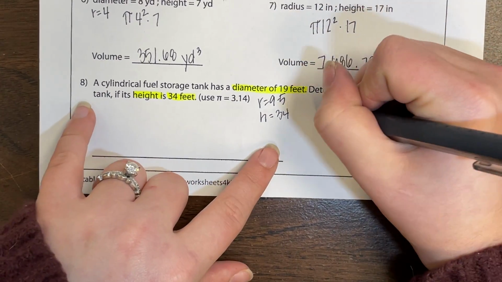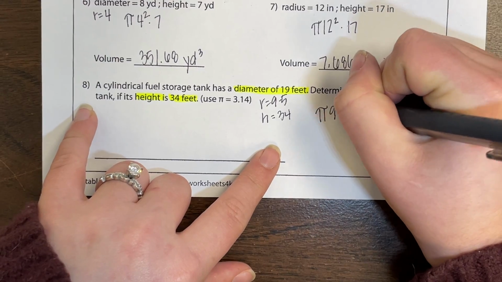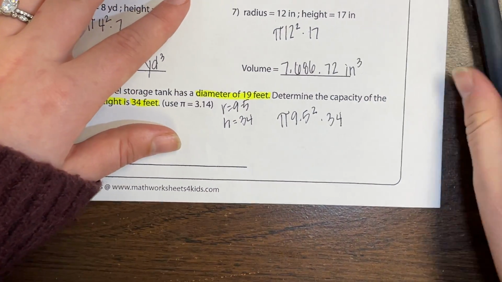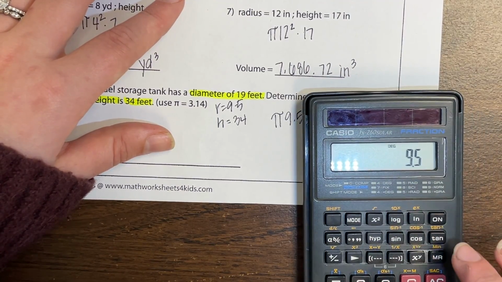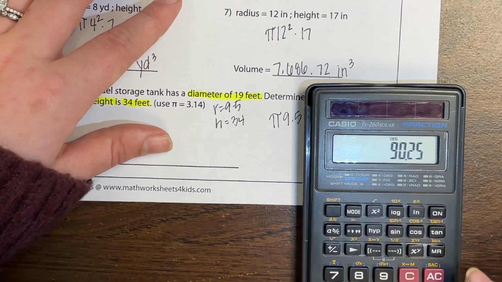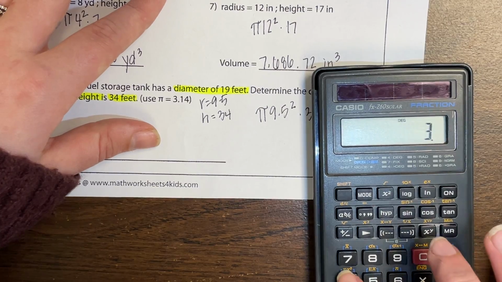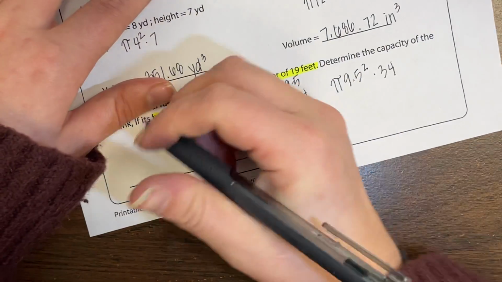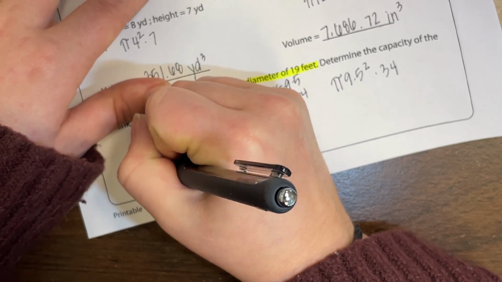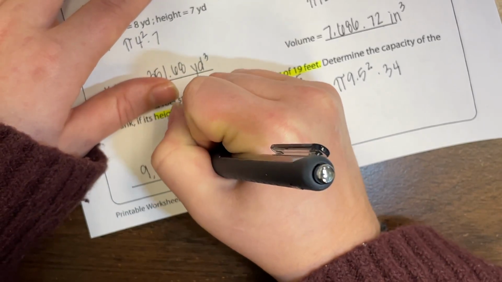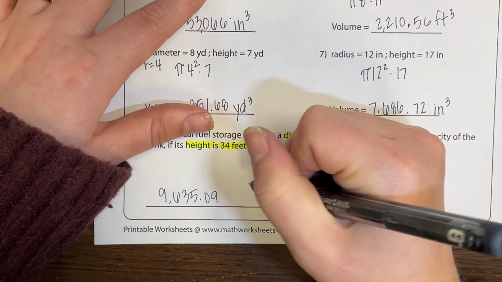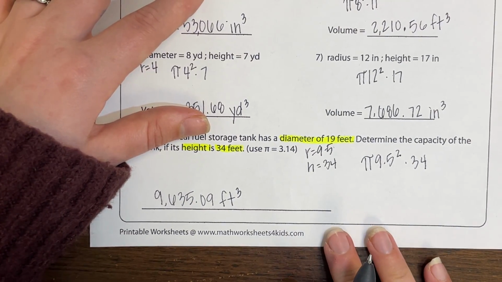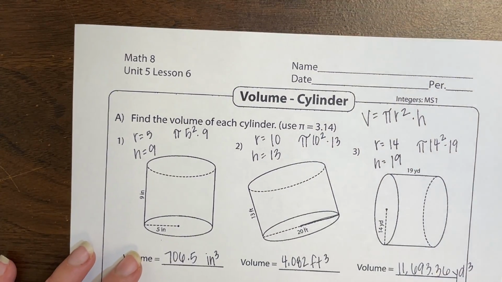So according to our formula, pi r squared times 34 should give us our volume. So 9.5 squared times 34 times 3.14 should give us 9,635.09, and this is feet cubed. All right, and that is it for Unit 5, Lesson 6.